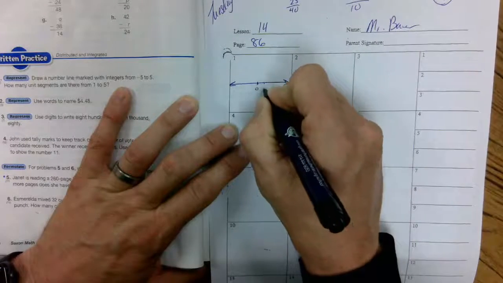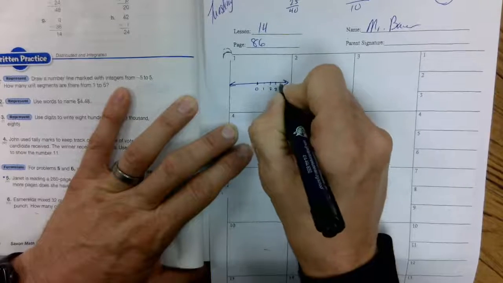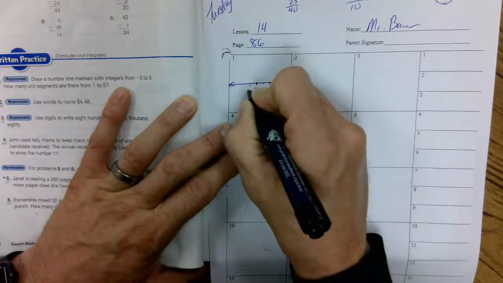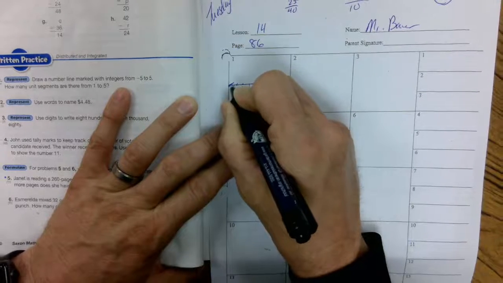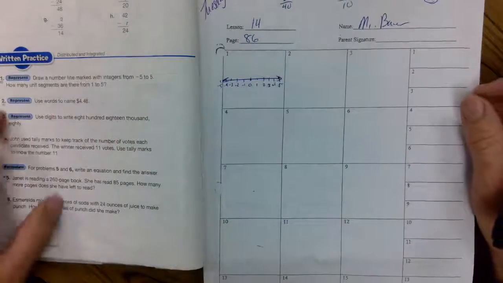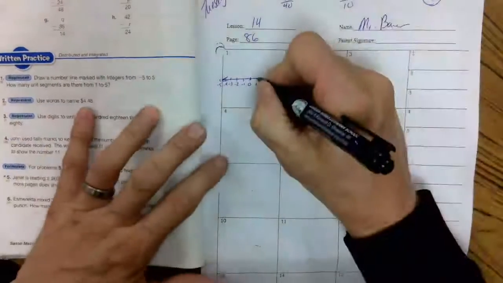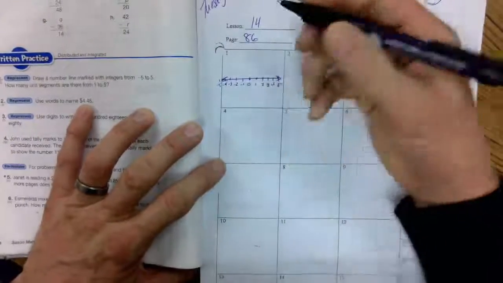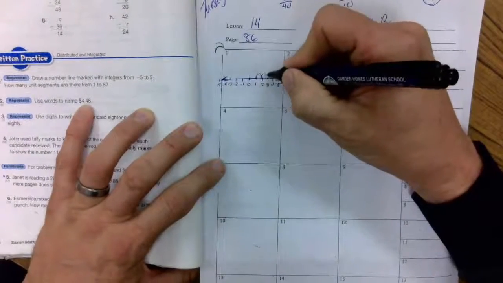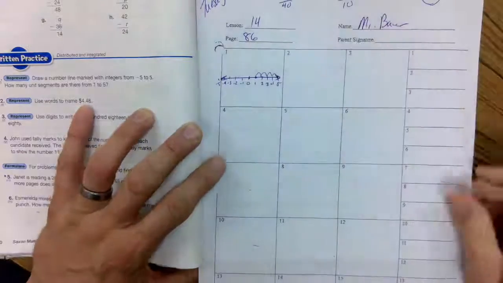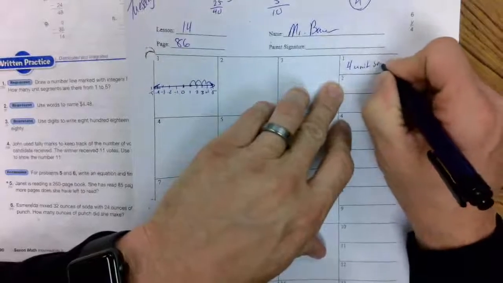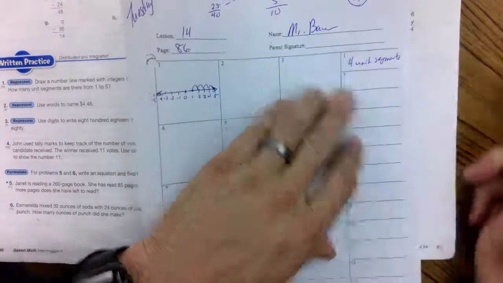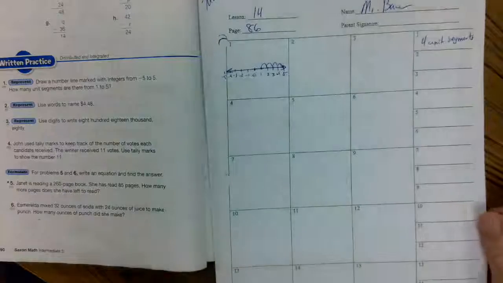We have 0 in the middle. And we're going to do about the correct spacing best we can. And the negative numbers go to the left. Okay, so that was about the best that I could do. Then it says how many units are there from 1 to 5. So start on 1 and go to 5. Here comes the hops. 1, 2, 3, 4. 4 unit segments.